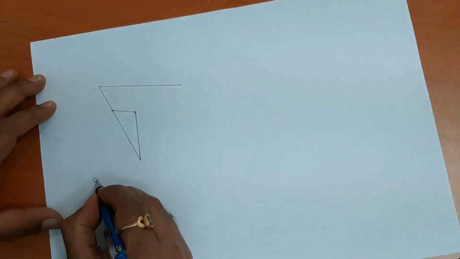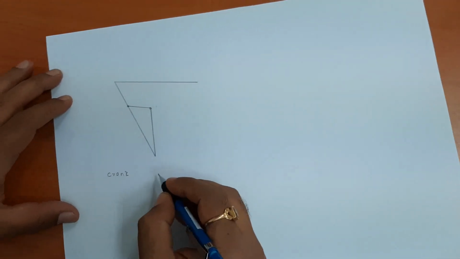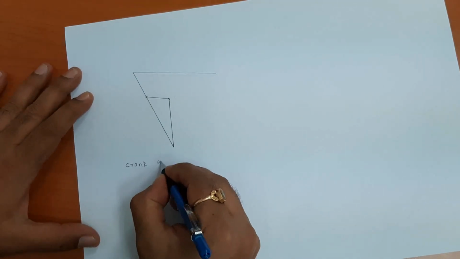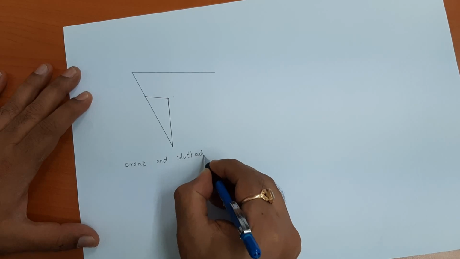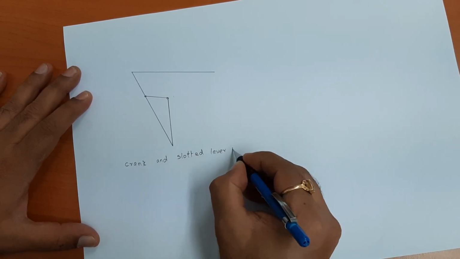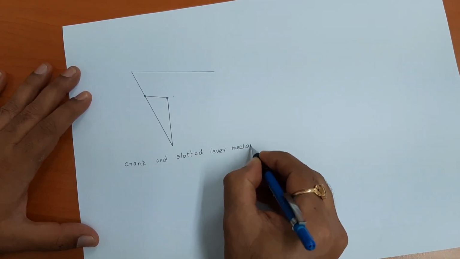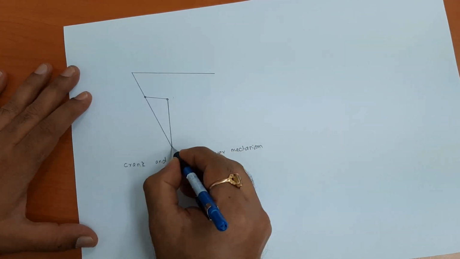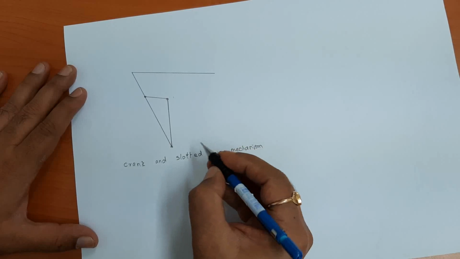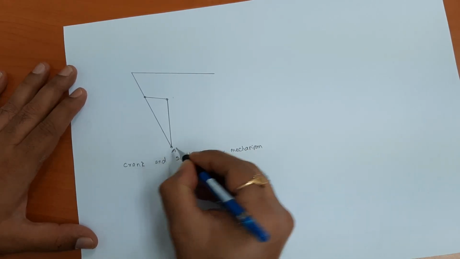So this is the crank and slotted lever mechanism, and this is a quick return mechanism. We have discussed how it will work.